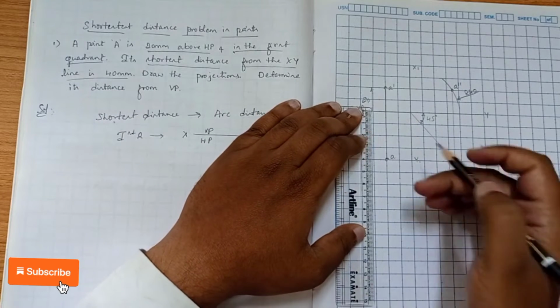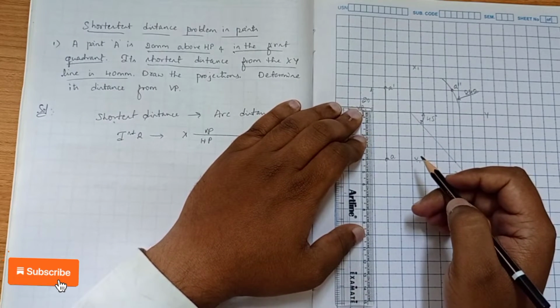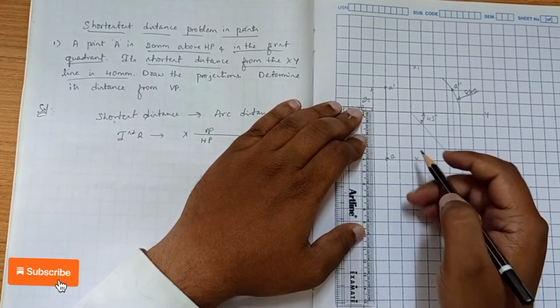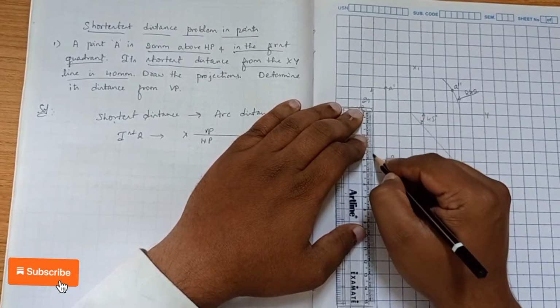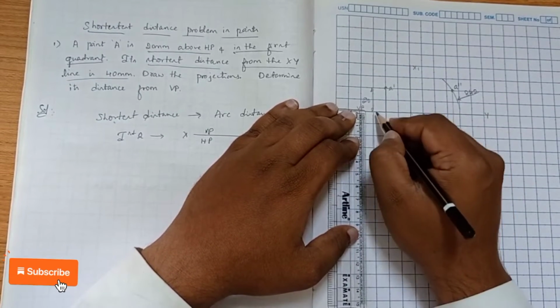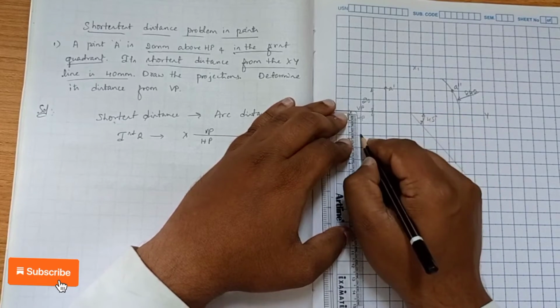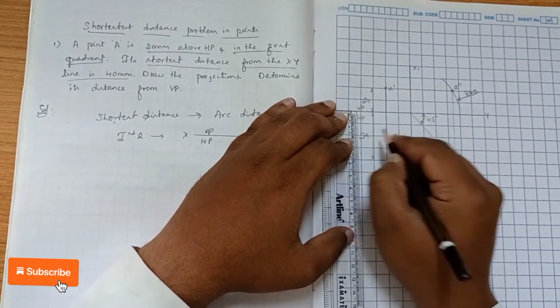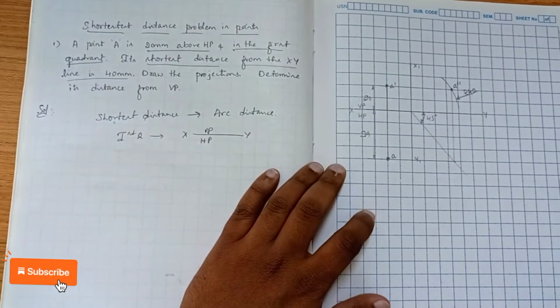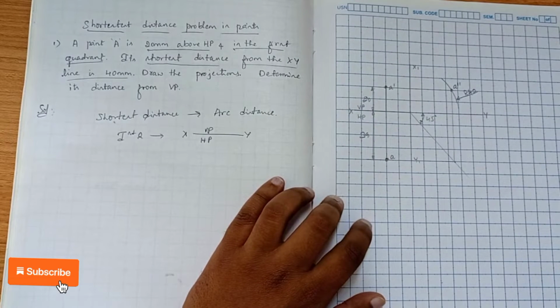So we need to measure. It is around 39 mm. So you can mention 39 mm. So this is our shortest distance problem.